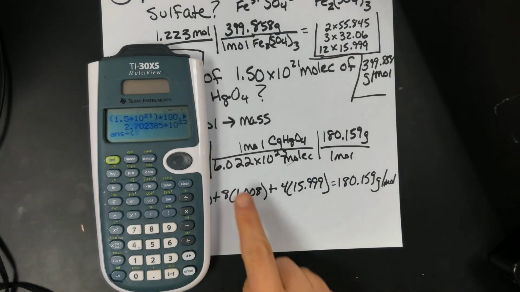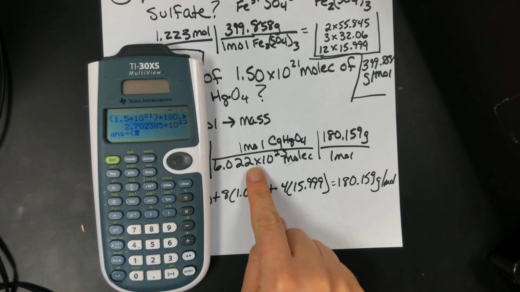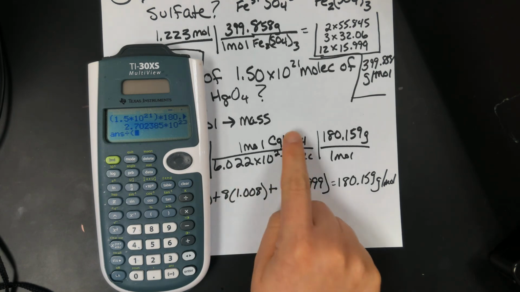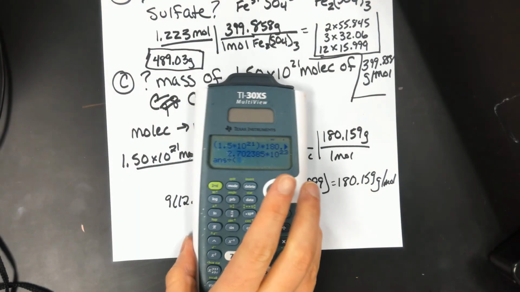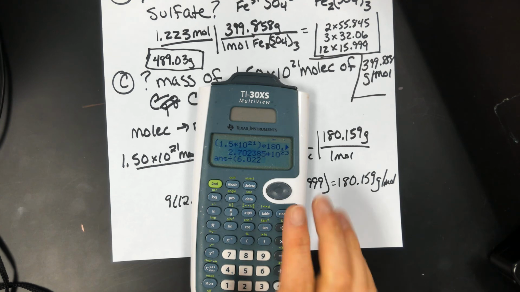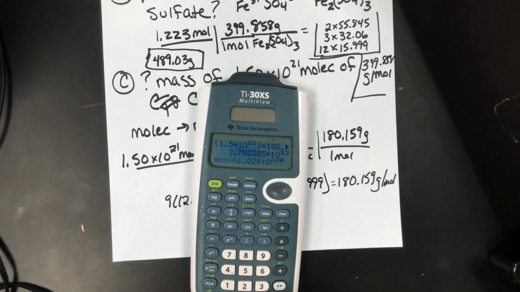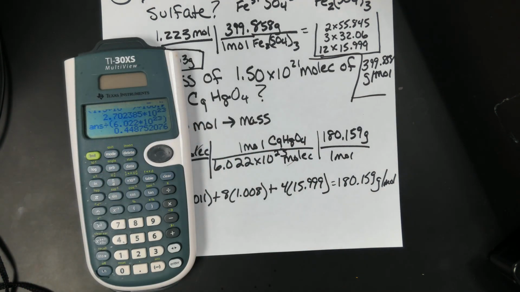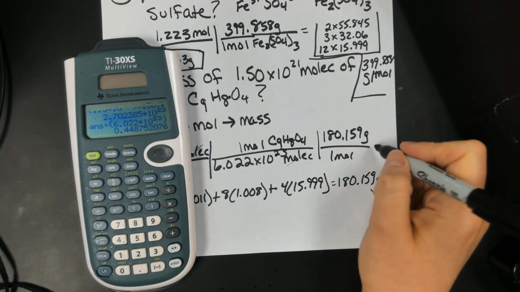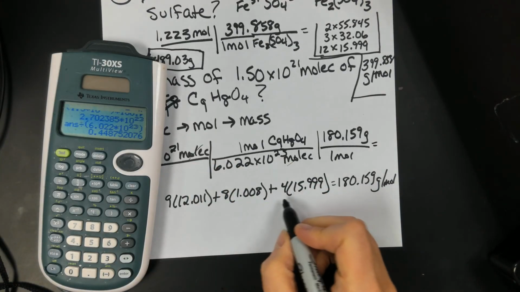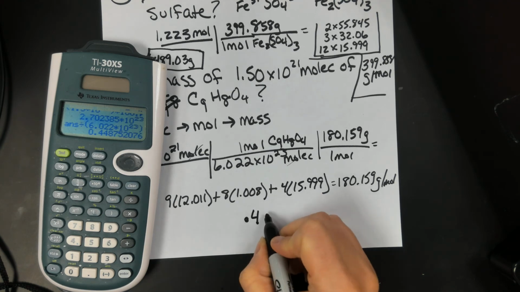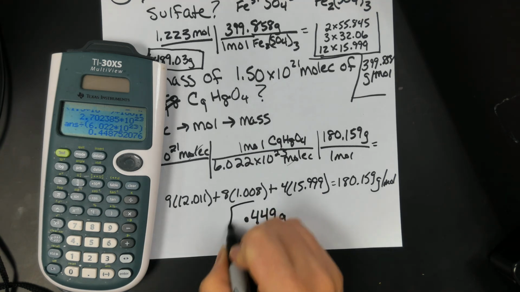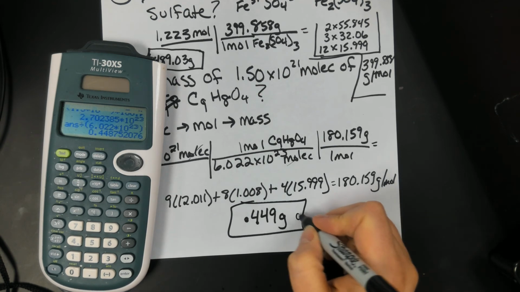Always, always, always. Because if you don't, it's going to divide by 6.022 and then multiply by this. No, we need this in the bottom. We need the times 10 to the 23 in the bottom. So it's divide by 6.022 times 10 to the 23rd. Hit the arrow over, hit end parenthesis, enter. I get a mass of, just put it down here in big words, 0.449 grams. Woo! And that's of aspirin.